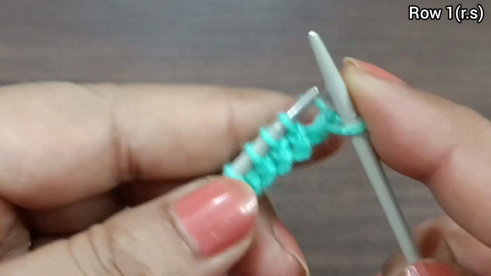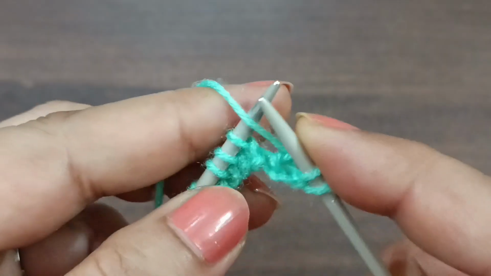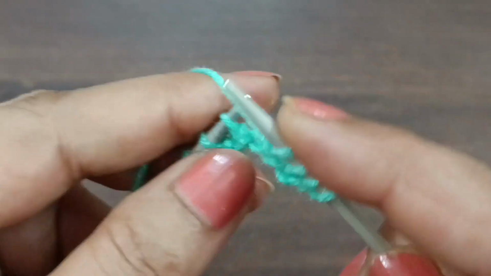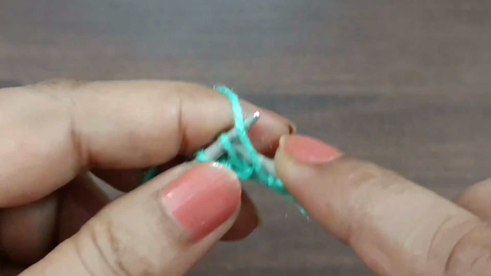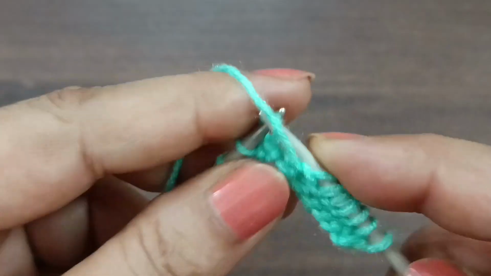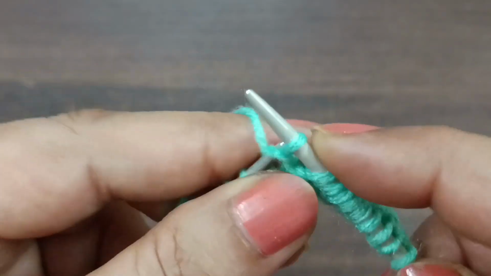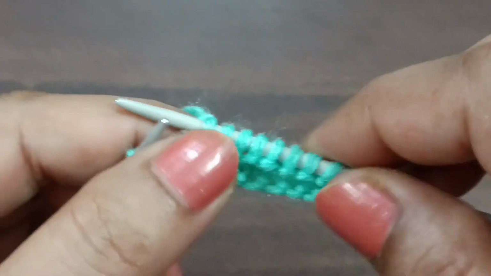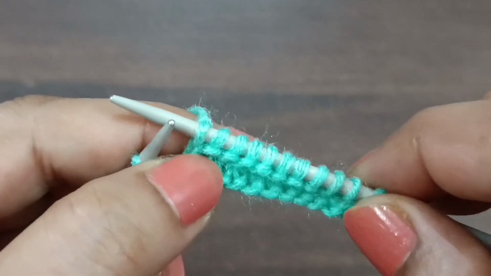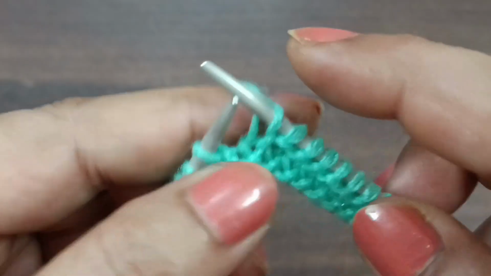So let's begin. This is first row and right side row. Slip edge. From here we start our repeat pattern. Knit 1, yarn in front, purl 8, yarn in back, knit 1. That's a repeat. This is a 10 stitches pattern. Again we repeat this pattern.